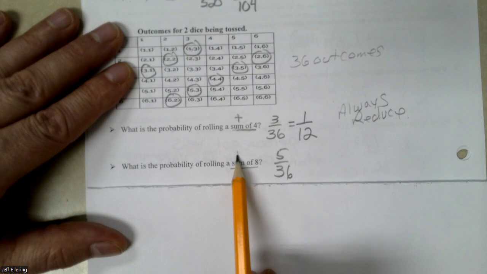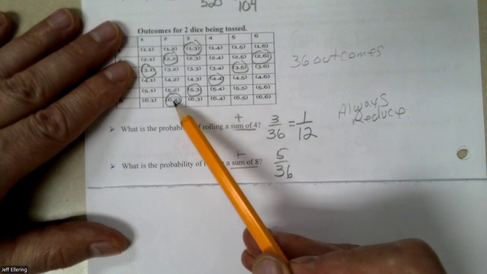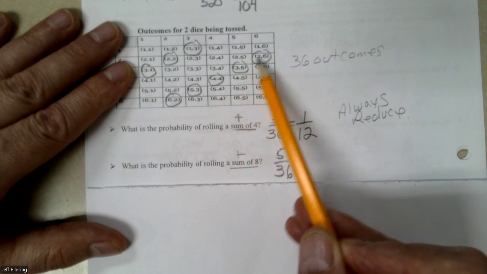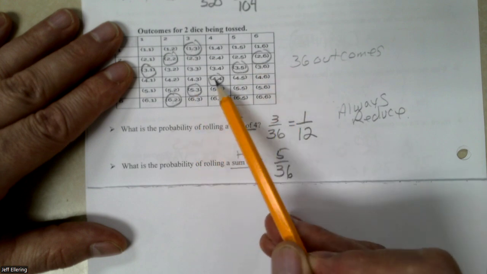Sum of 8. All right. These 5 add up to 8. 5 out of 36.